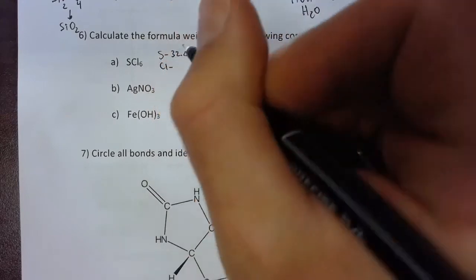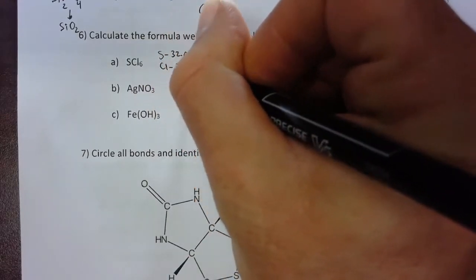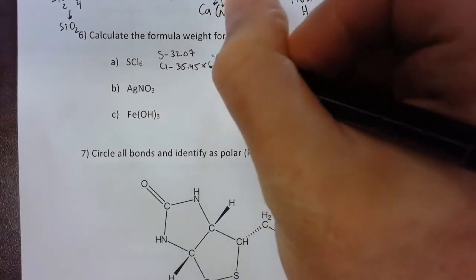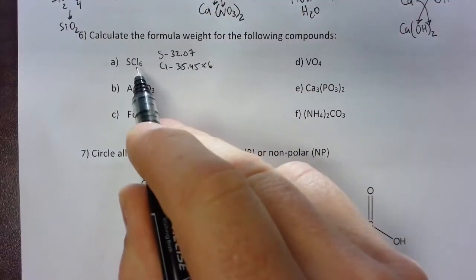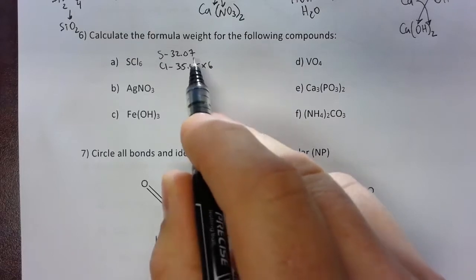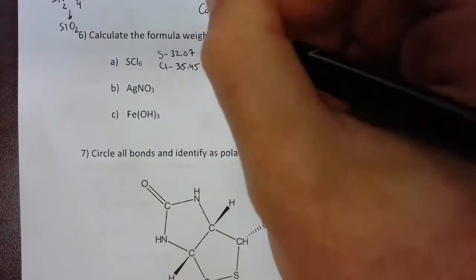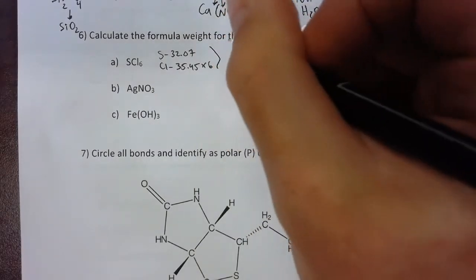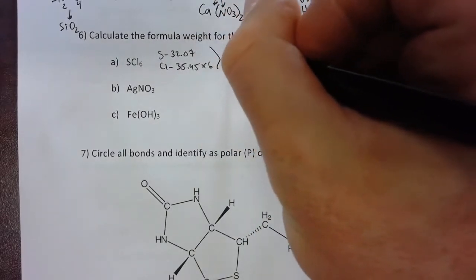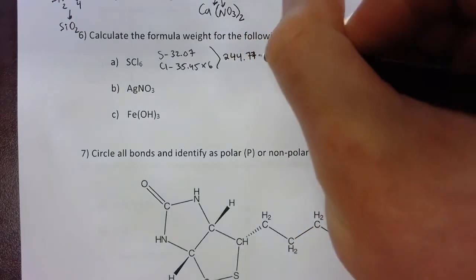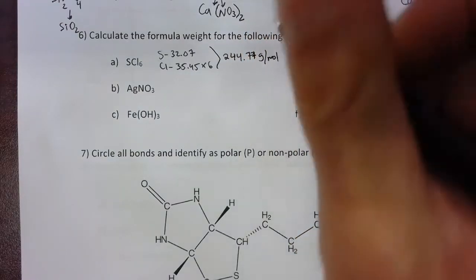And for chlorine, it is 35.45. I'm going to take the chlorine, multiply it by 6, because there are 6 of them, and then add that to the 32.07. And when I make that addition, I should get 244.77. This is grams per mole. That's the units.